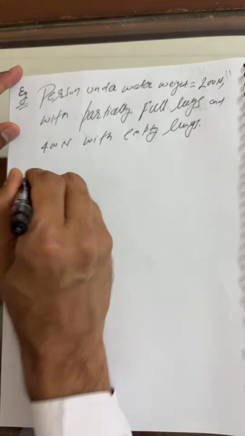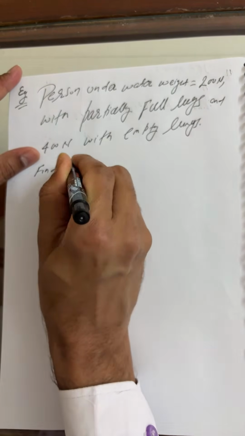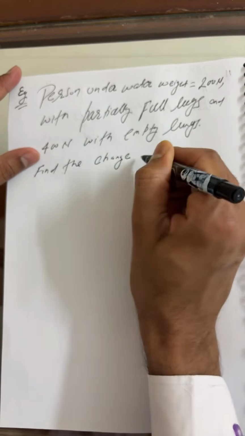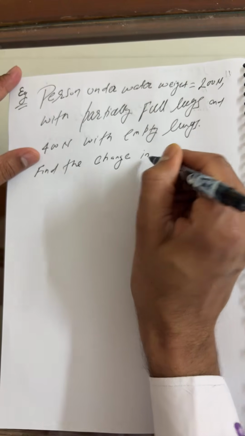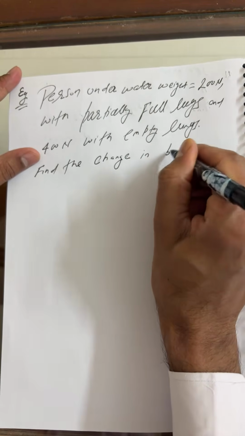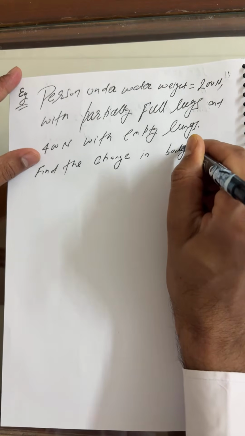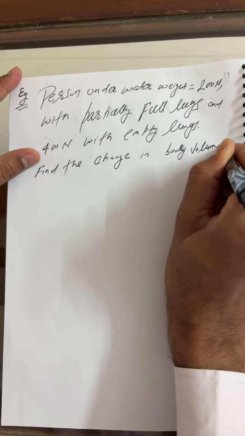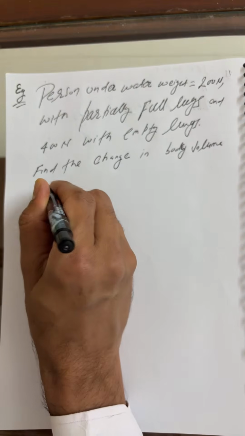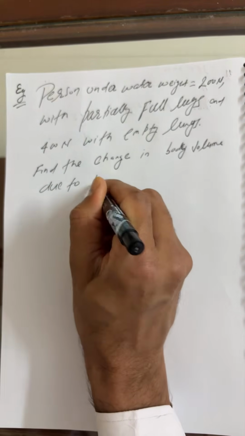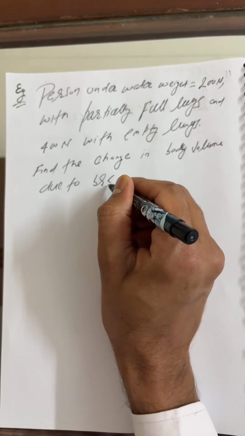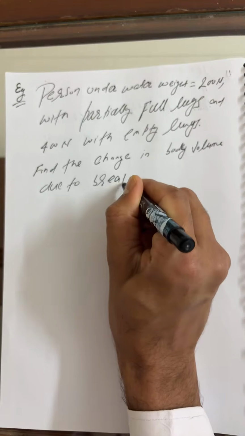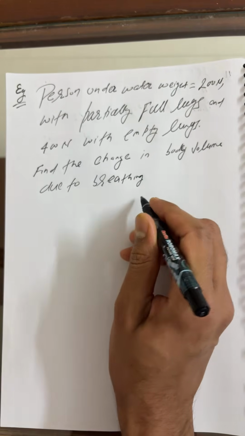Okay, what do we need to find here? Find the change in body volume due to breathing, bacha party, right?